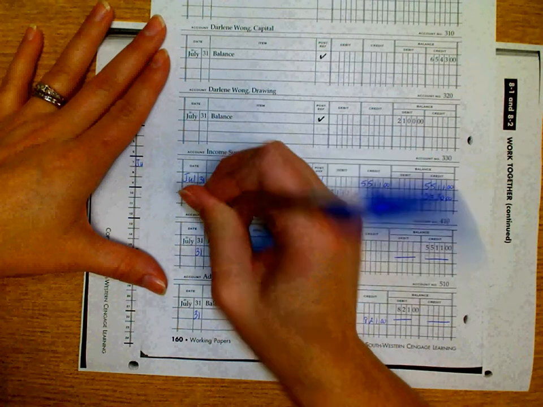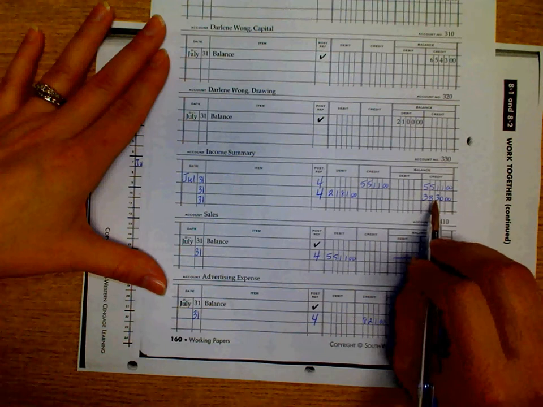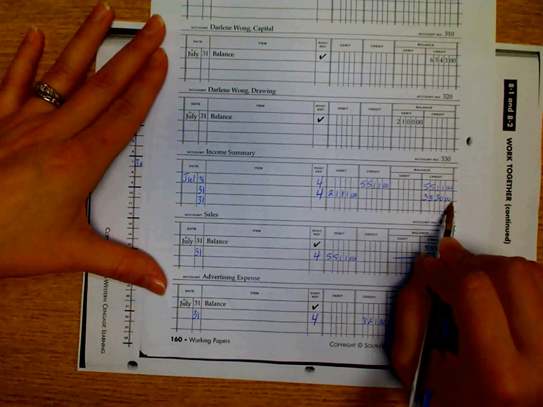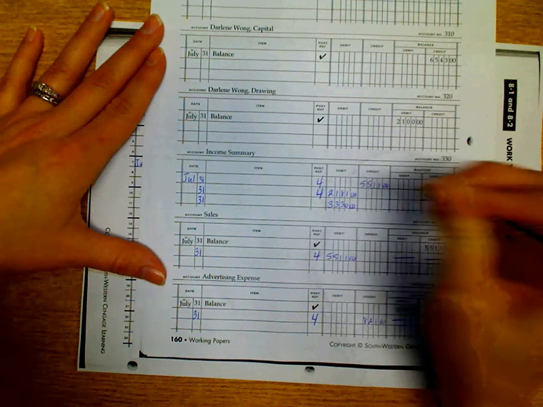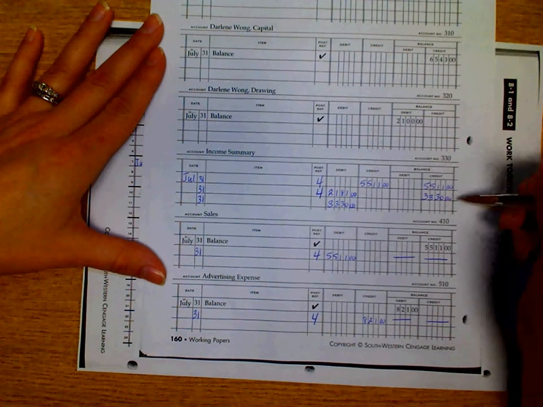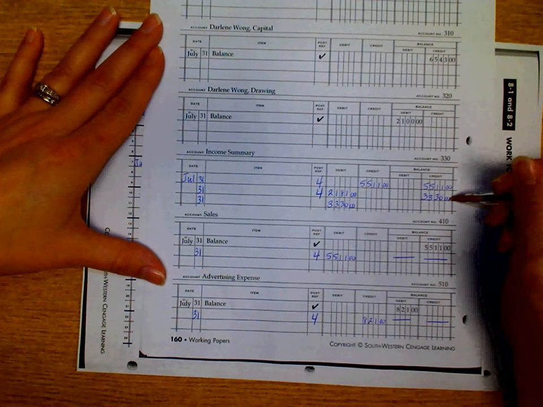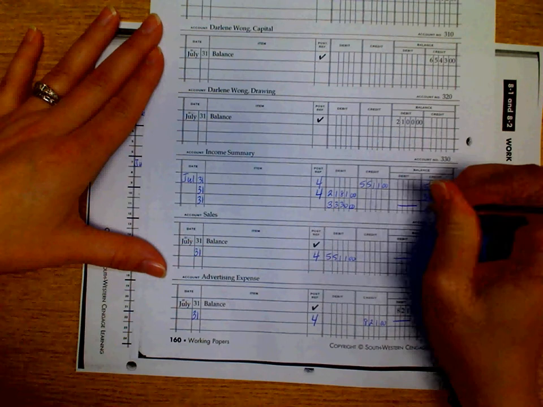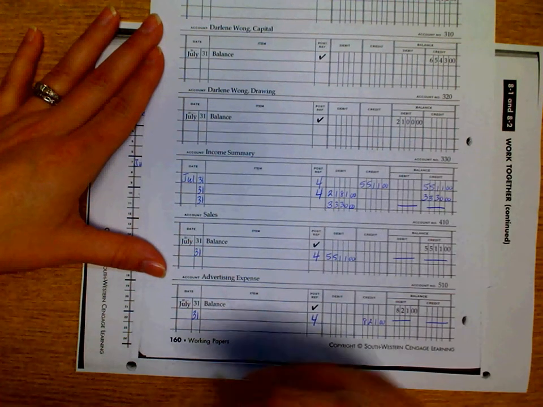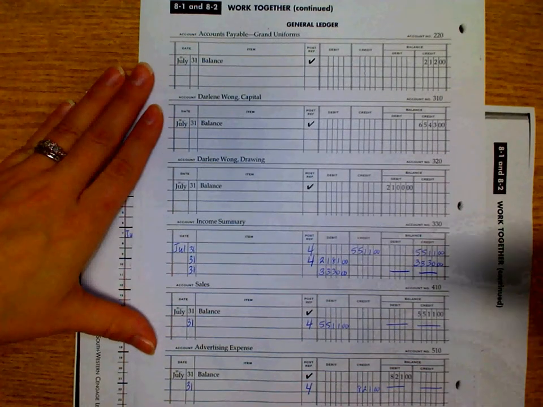So on the 31st, because we have a credit balance of $3,330, we need to do a debit of $3,330. And because our income summary ended in a credit balance, we know that we had a net income instead of a net loss. If we had a debit balance, we would have had a net loss. But we debit, and then that gives us zero balance. This then goes into the capital account because net income increases capital.